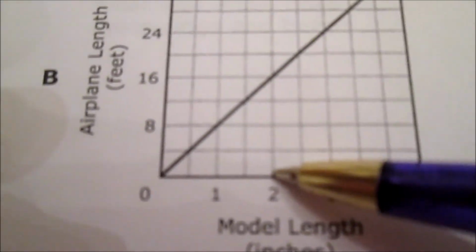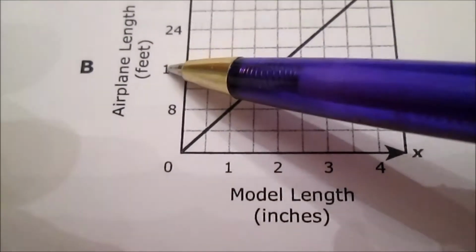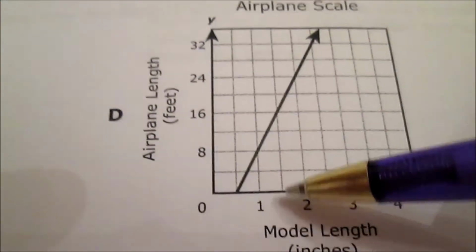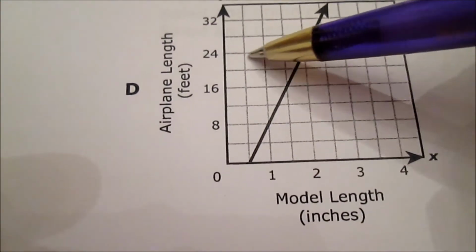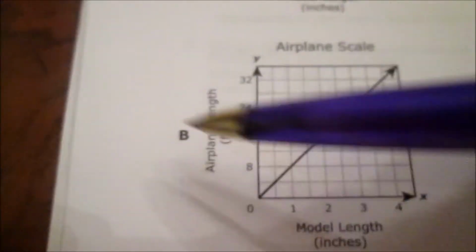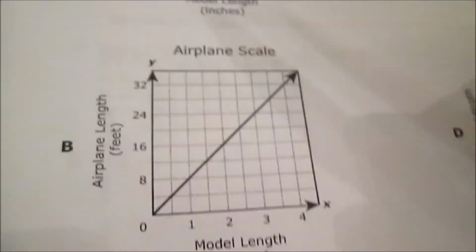I look at the 2 remaining answer choices. 2 inches, 16 feet. Okay, that is correct. Over here, 2 inches, 24 feet. Not correct. That means B is the correct answer.